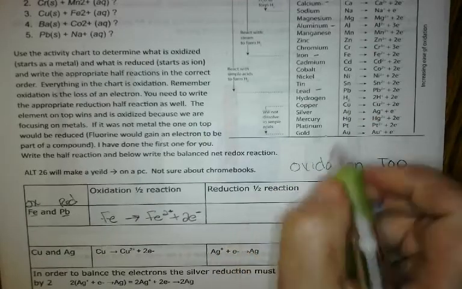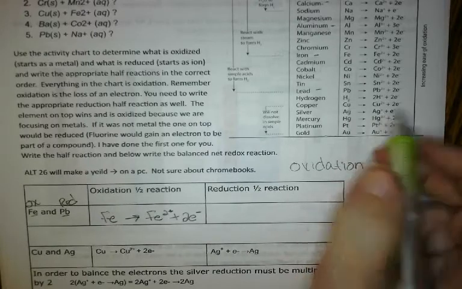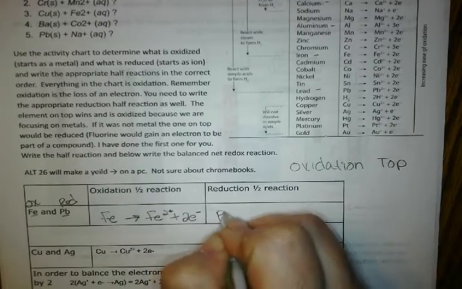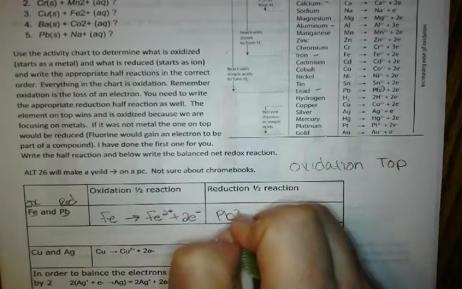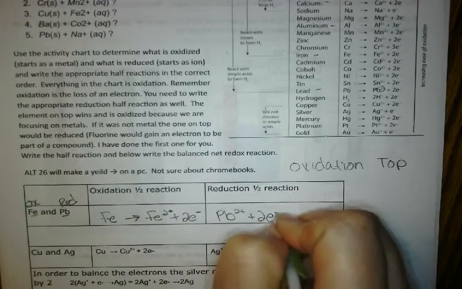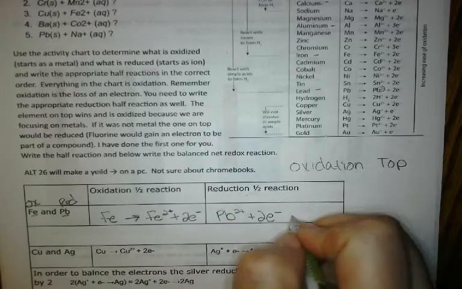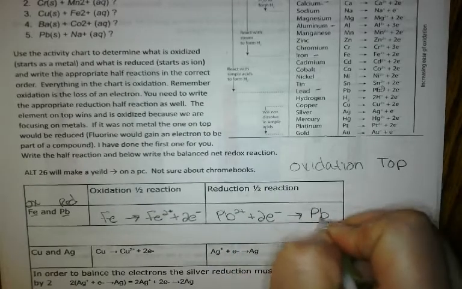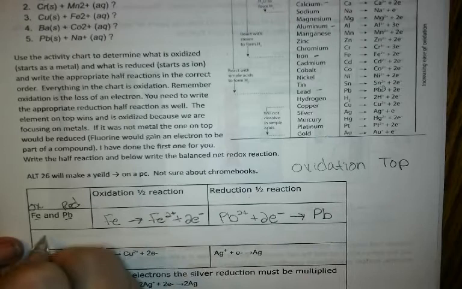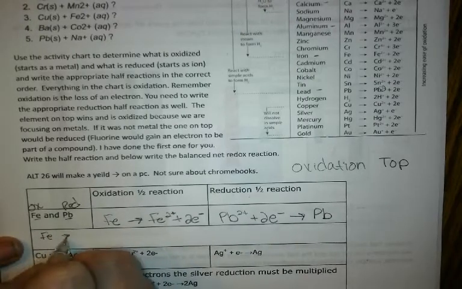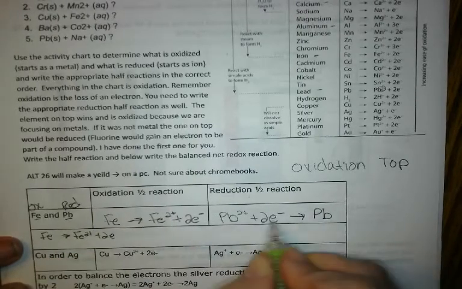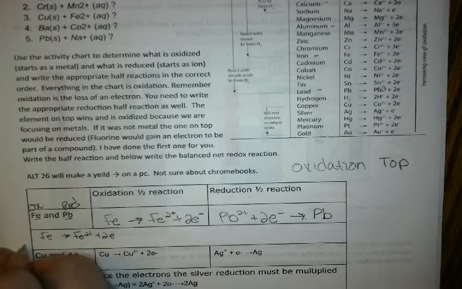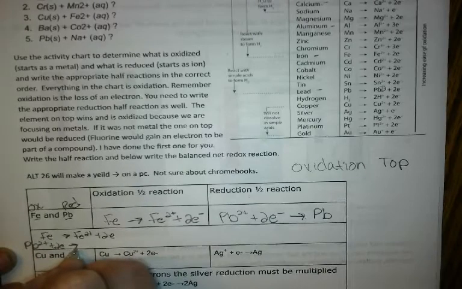Now we have our lead. Our lead is the reduction, so it's the flip of this. Our lead is going to start as an ion, and we're going to use the 2+ because it's there. It's going to gain 2 electrons, that's reduction, and it's going to form our lead metal. So now we are going to balance this. Iron goes to Fe2+ plus 2 electrons. Now my electrons work out, I've got 2 on this side too. So Pb2+ plus 2 electrons is going to yield lead.